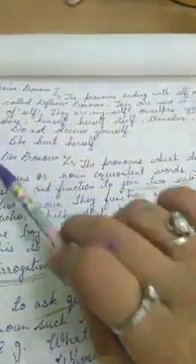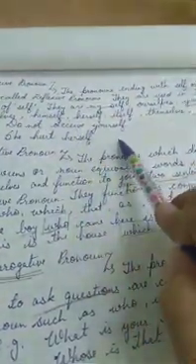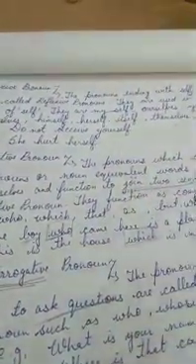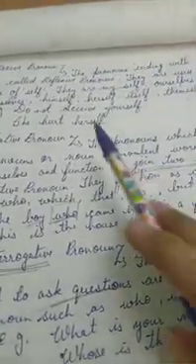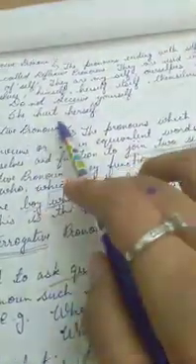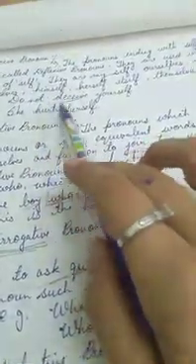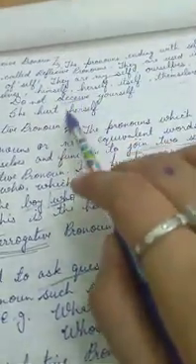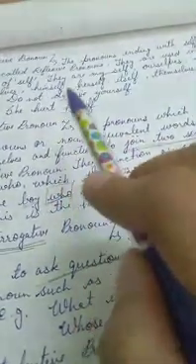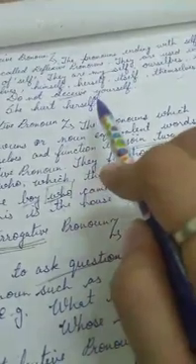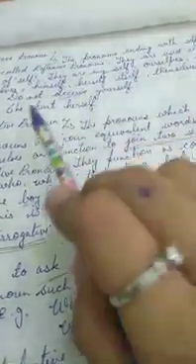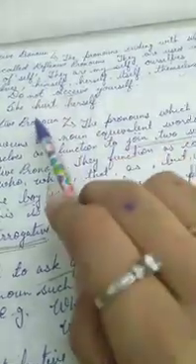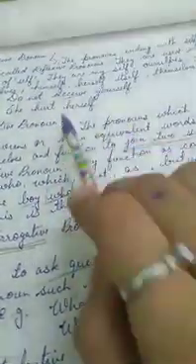Okay, now look at this. Do not deceive yourself. Deceive means to cheat. Do not deceive yourself. She hurt herself. Do not deceive yourself, do not deceive your own self. She hurt herself, she hurt herself.